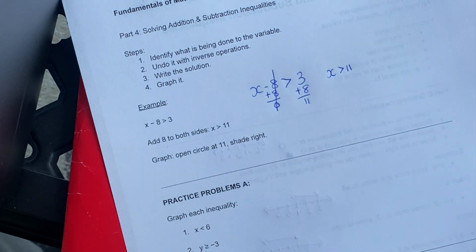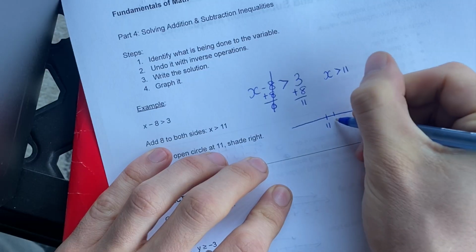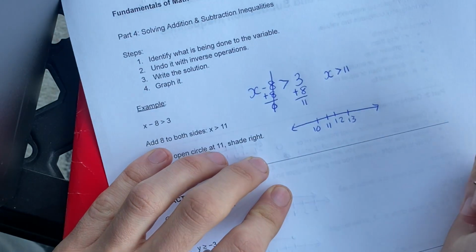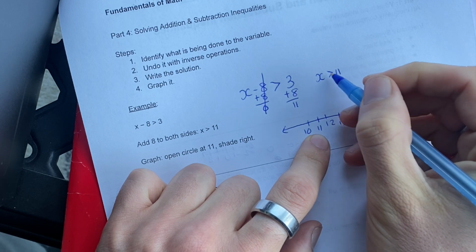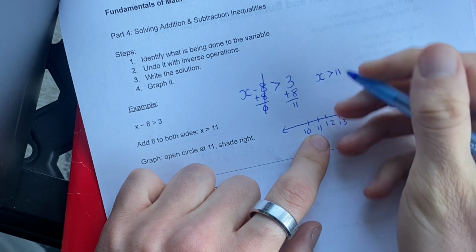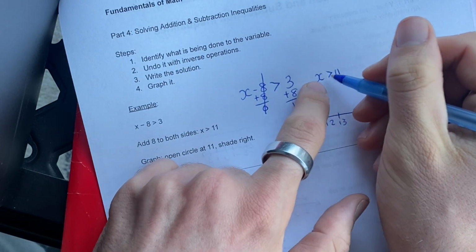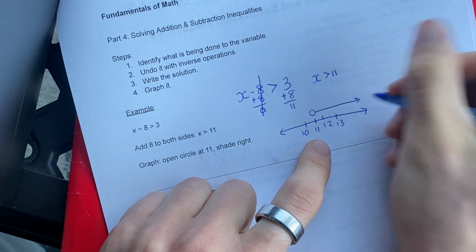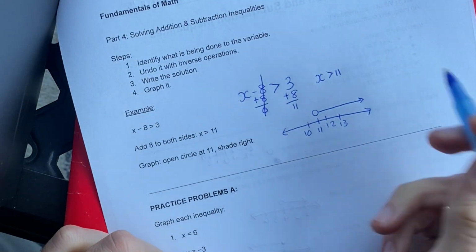So that's the first part and the first step we need to do, but it also says we need to graph it. So let's draw a number line. We have 11, 12, 13, and we'll just do it like that. As long as we add a few, it should be fine. x is greater than 11. It's not equal to, so we have an open circle here. It's bigger than 11. We're getting bigger, so we need to go to the right, because on a number line, the numbers get bigger as we go to the right. So there you have it.